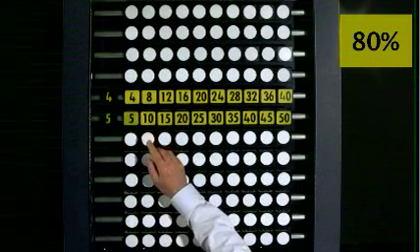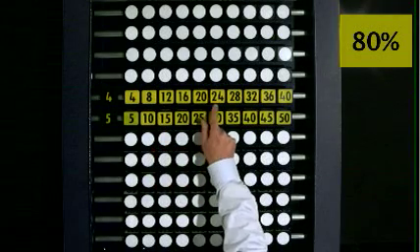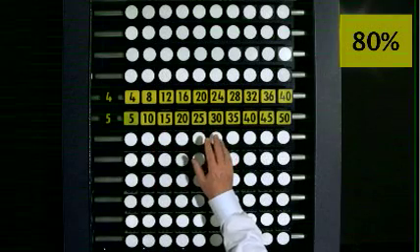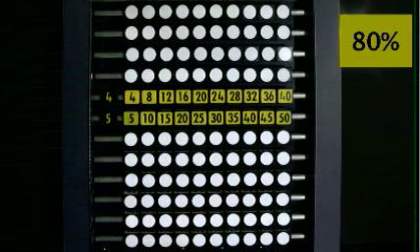8 out of 10, 80%. 12 out of 15, 80%. 24 out of 30, 80%. 36 out of 45, 80%.